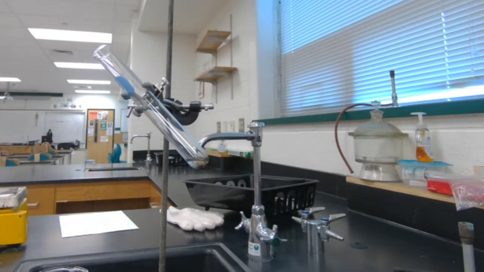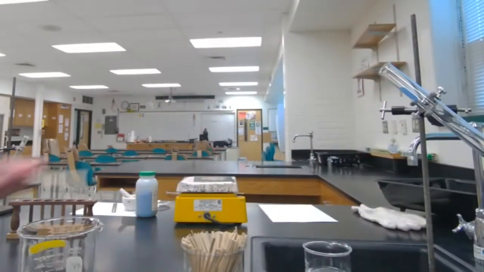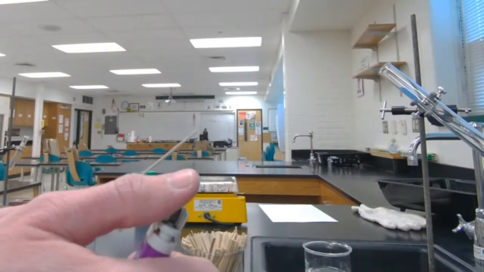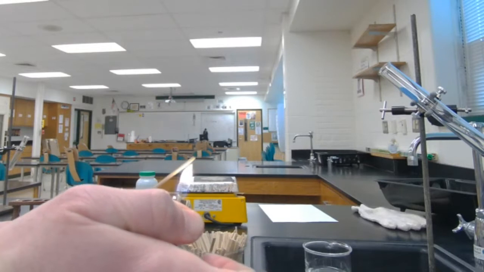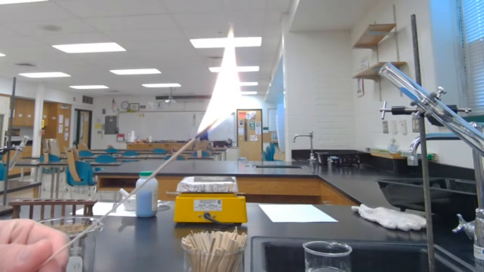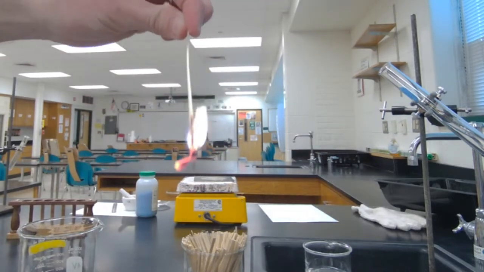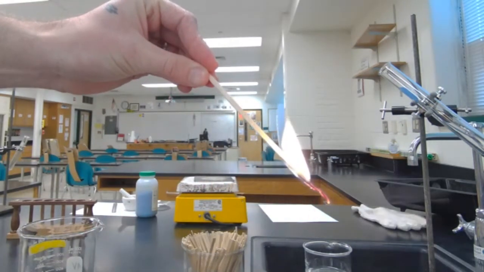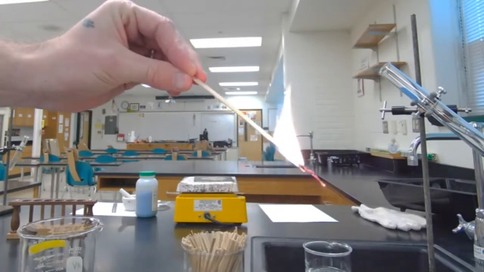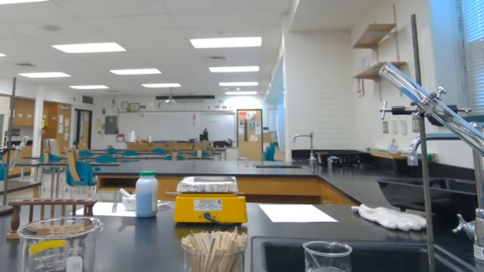Okay. Now for your next demonstration, I'm going to be moving over to my splints. Okay, these are rather handy. We use them a good number of times throughout the year. Get our change going there. Again, this is for the wooden splint. You guys can make your observations. Okay. I'm going to extinguish it there.